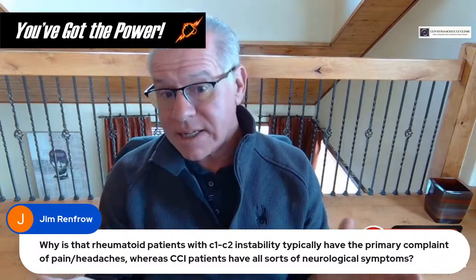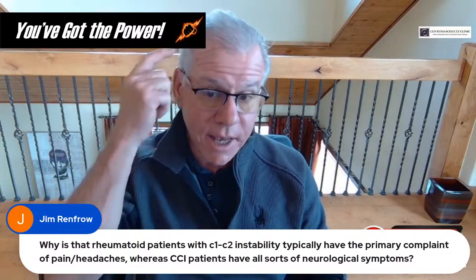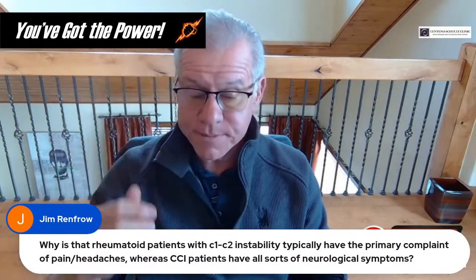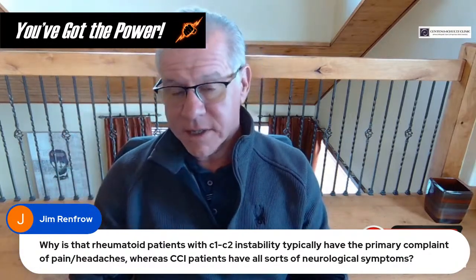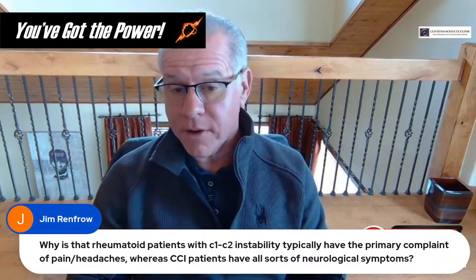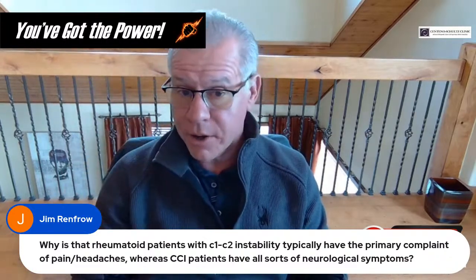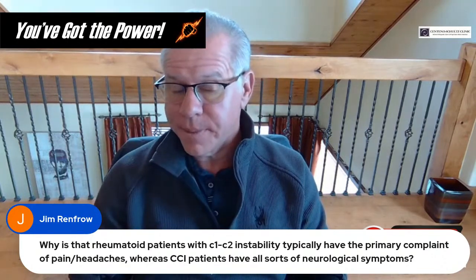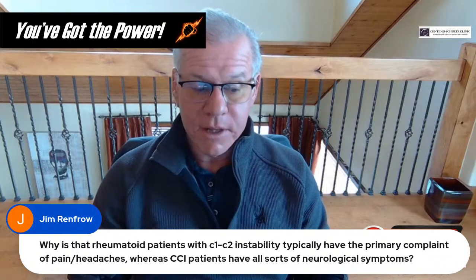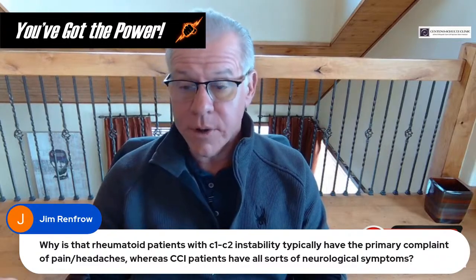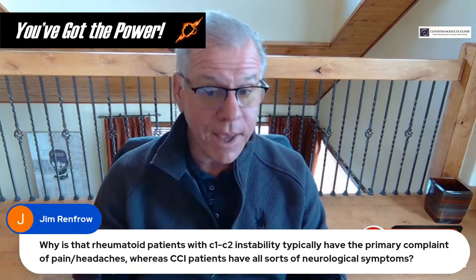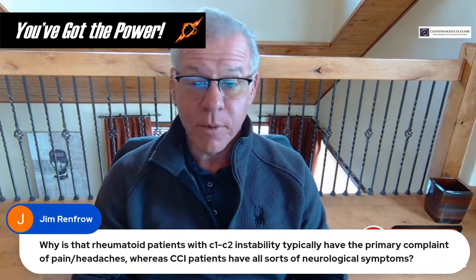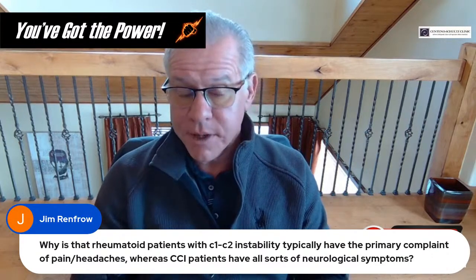When it comes to classic CCI, it's headaches, pain right here, and imbalance or dizziness, etc. And then we can have all sorts of symptoms that are added on, autonomic symptoms like the kind we're talking about with the vagus nerve today. Now there's atypical CCI where someone only has autonomic symptoms. That's all they have. We see those too, and that's a more interesting sort of concept.